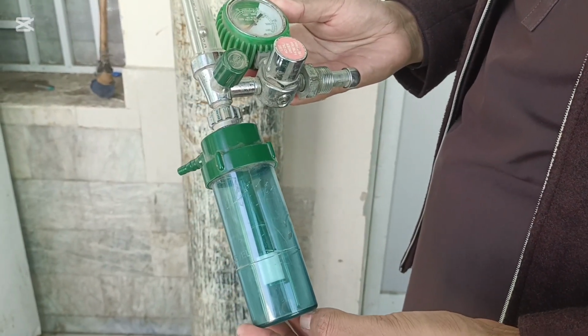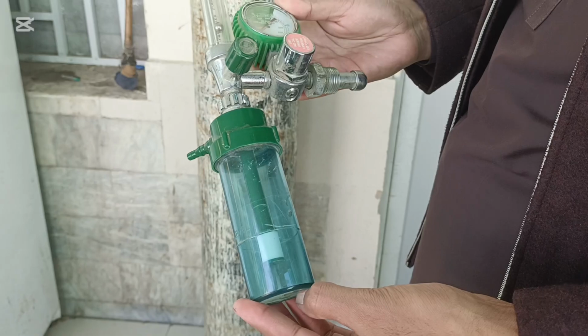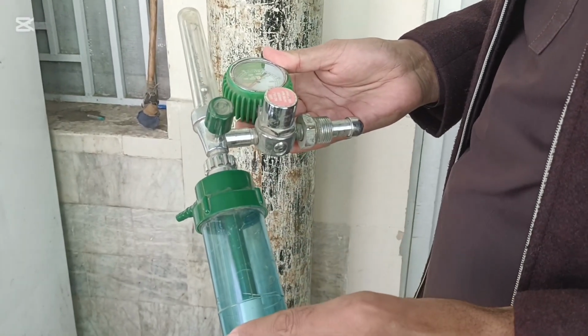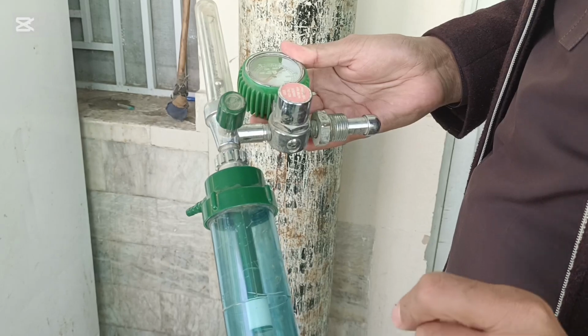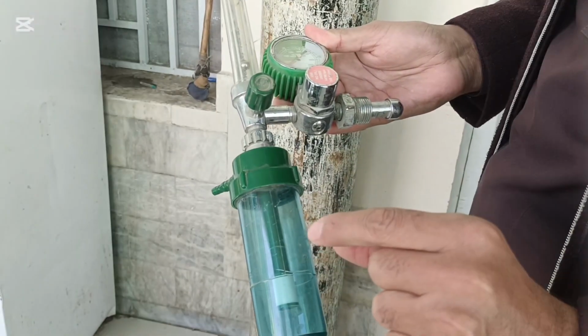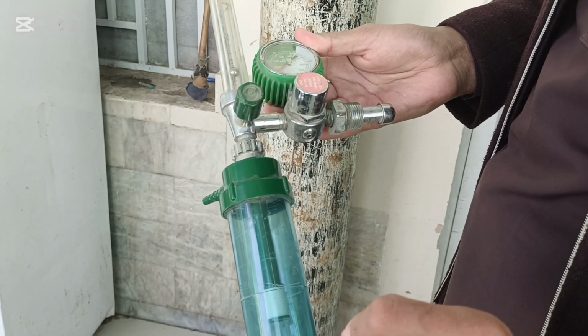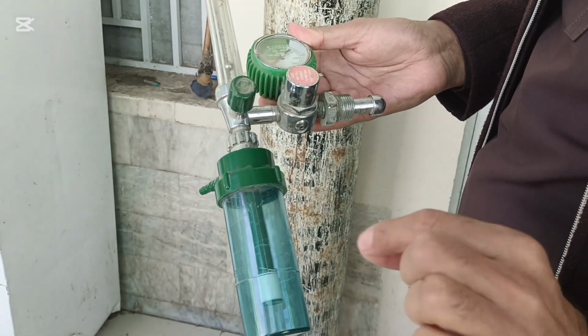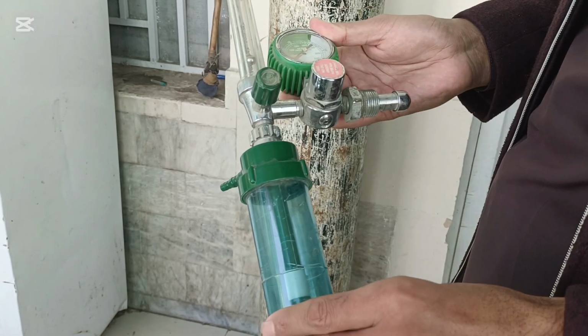In this video, I am going to talk about an oxygen regulator. The device which I hold is called an oxygen regulator. First, I am going to define the oxygen regulator. It is a device which is used to deliver a controlled amount of oxygen to the patient from the oxygen cylinder. So, this is the definition of the oxygen regulator.